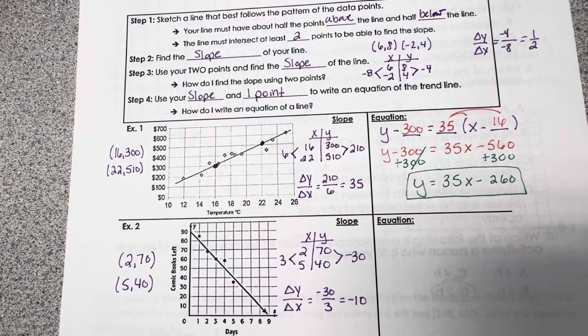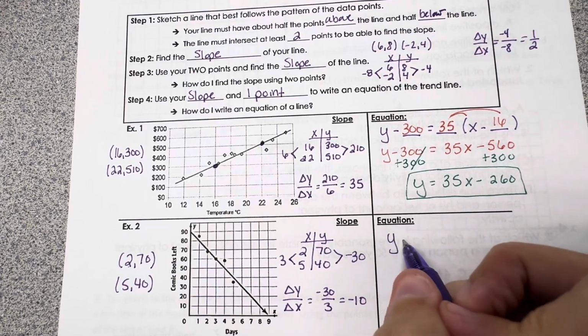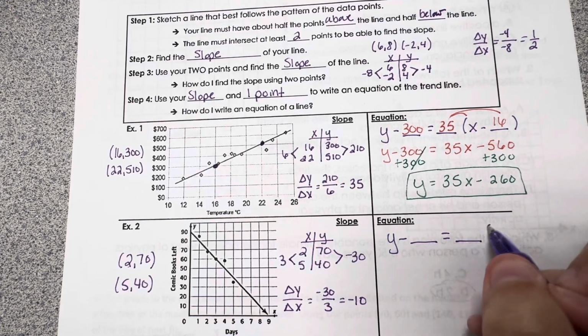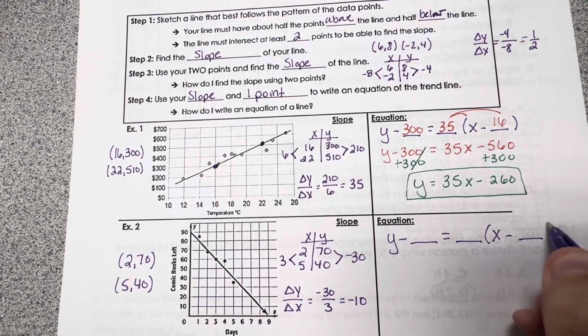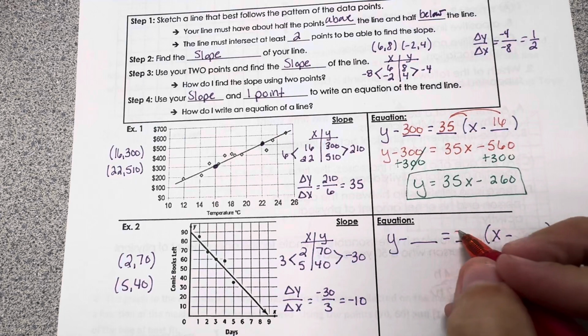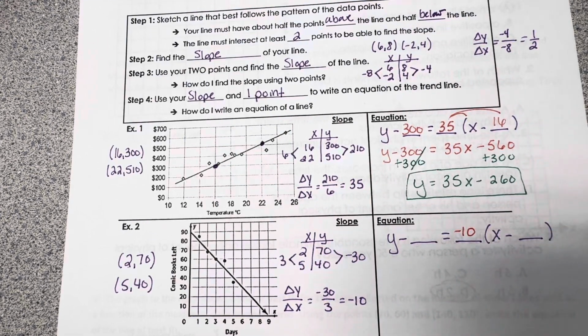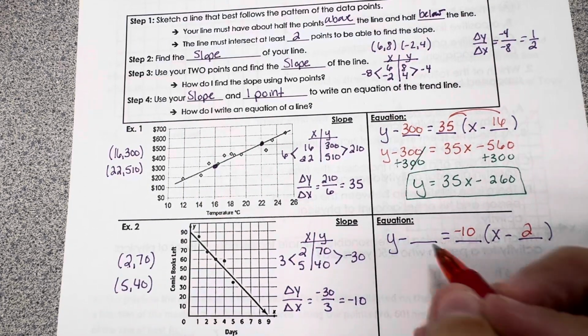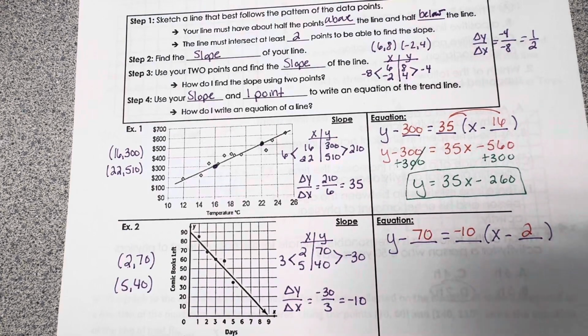All right, then we're going to plug it into point slope form, which is y minus blank, which is y1, equals blank, which is your slope, times x minus blank, which is x1. So we're just going to fill in those blanks. We already know that the slope is negative 10. And then we're going to choose 1 point. So you can either do (2, 70) or (5, 40). I'm going to do (2, 70). 2 is your x, it goes with the x. 70 is your y, it goes with the y.